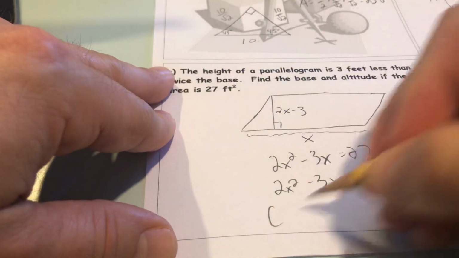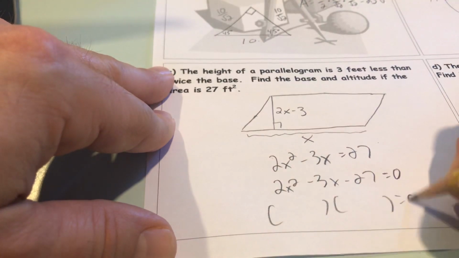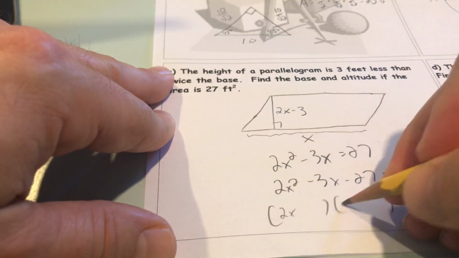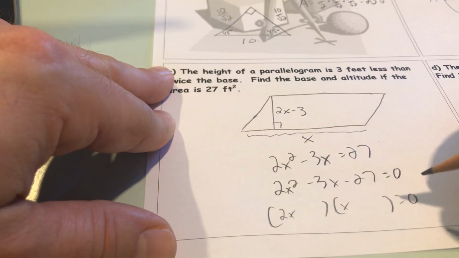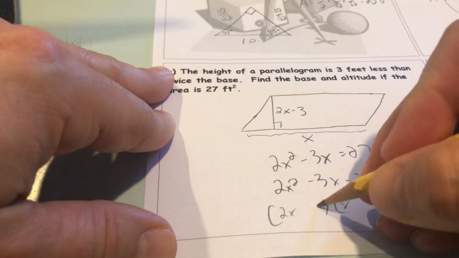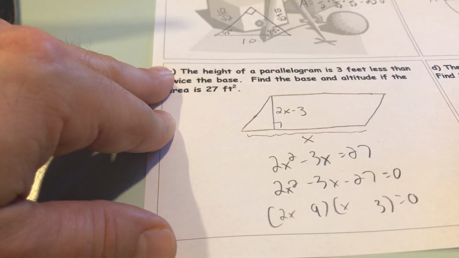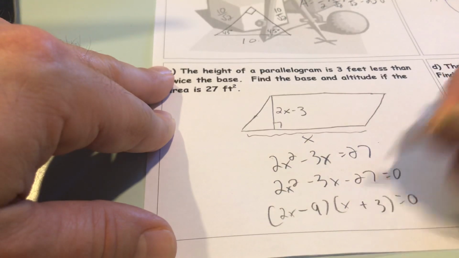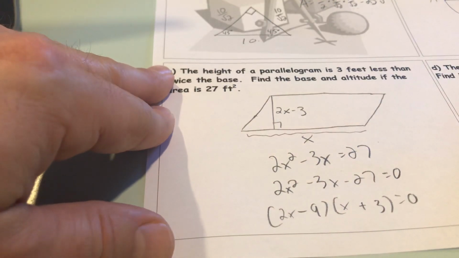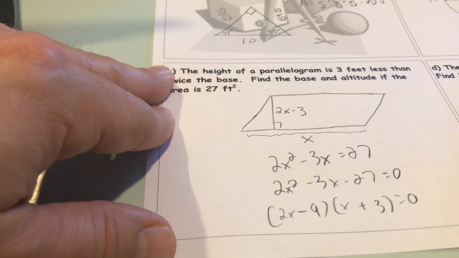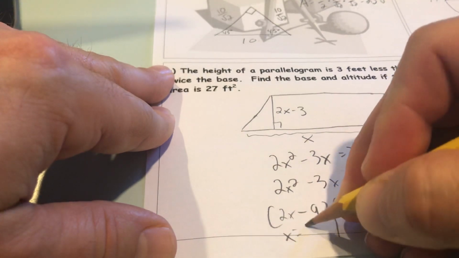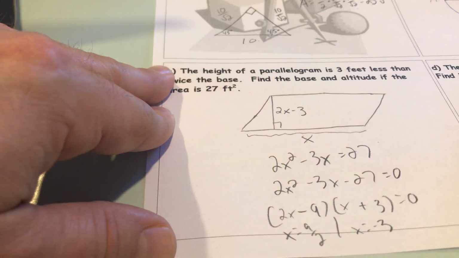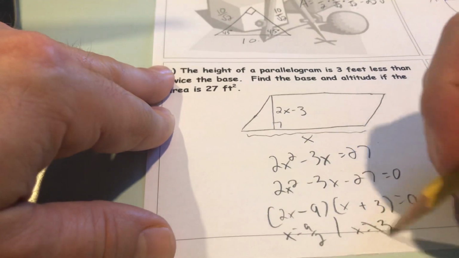So that means we'll have to factor, I guess. And let me try to do this on the fly. 2x and x, maybe 3 and 9, and it's probably going to have to be a minus and a plus. Real quick, 2x squared plus 6x. Okay, good, got it. So x equals 9/2, or 4.5, and x equals -3. Can't be negative because it's a distance.